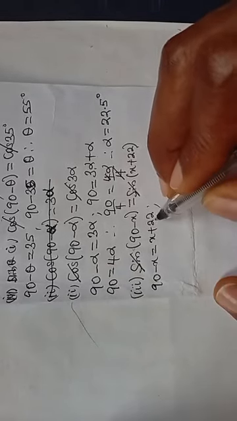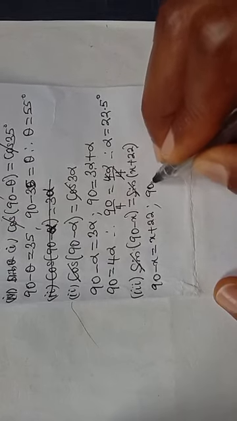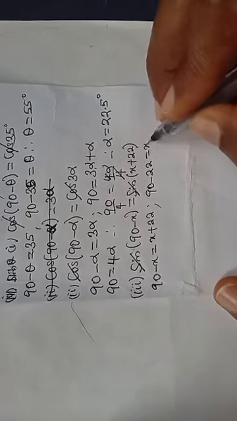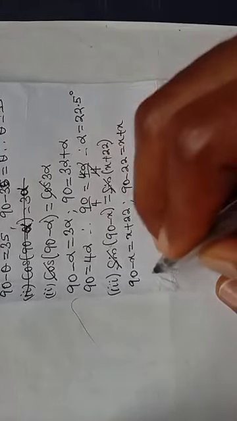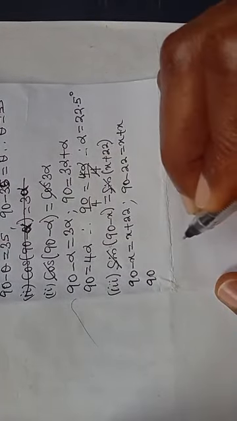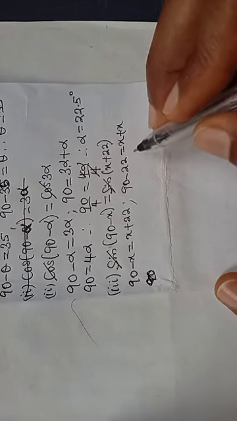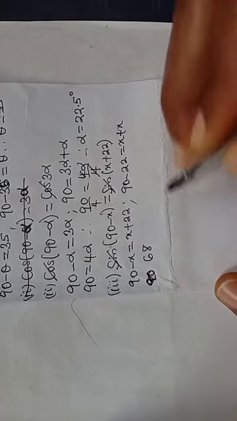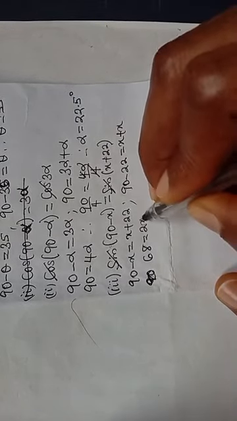To collect like terms, this comes to meet 90. So I'm going to have 90 minus 22 is equal to x plus x. 90 minus 22 gives me 68, and x plus x is 2x.